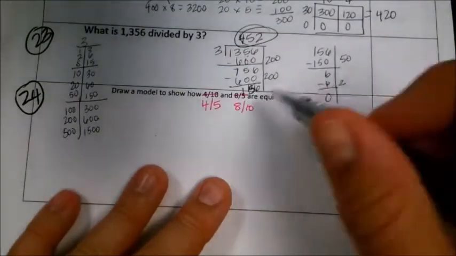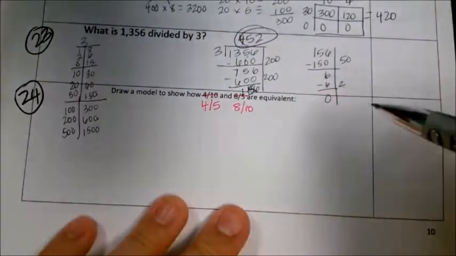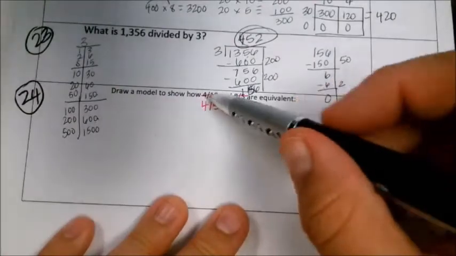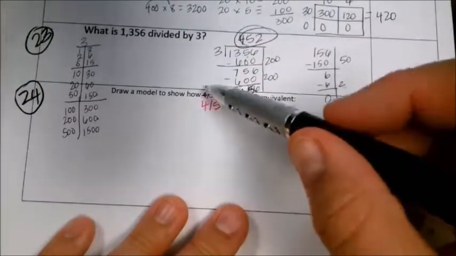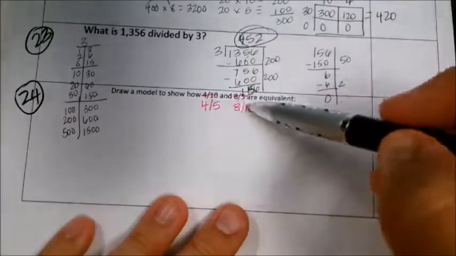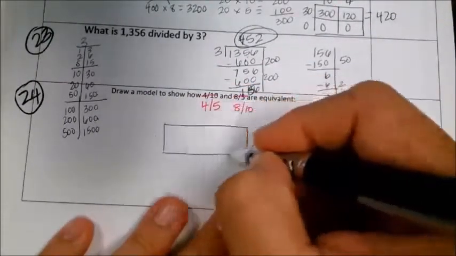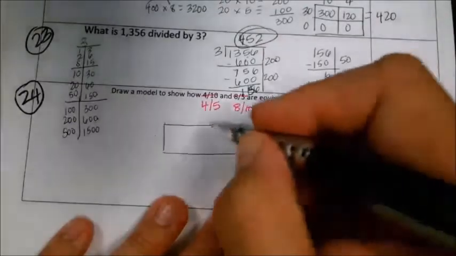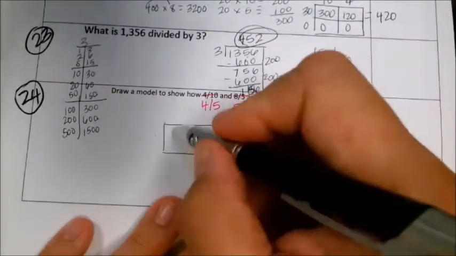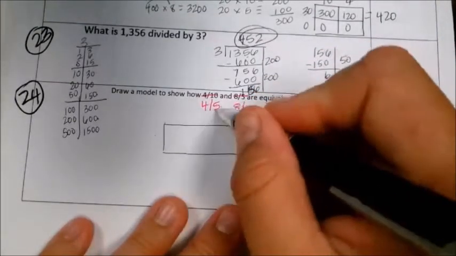Alright, I had you guys fix this one right here because I made a typo. So what you were supposed to do is show a model to show how 4/5 and 8/10 are equivalent. It has been a while since we've done this, probably since around November, December time frame.